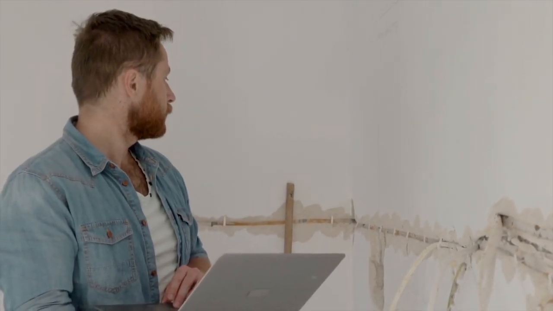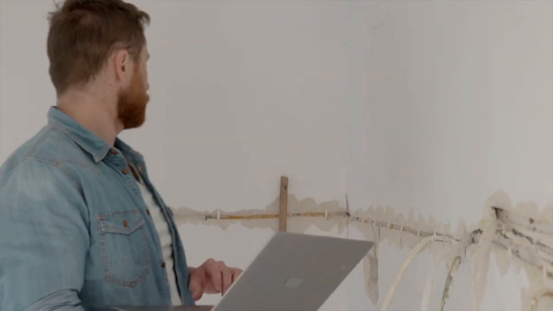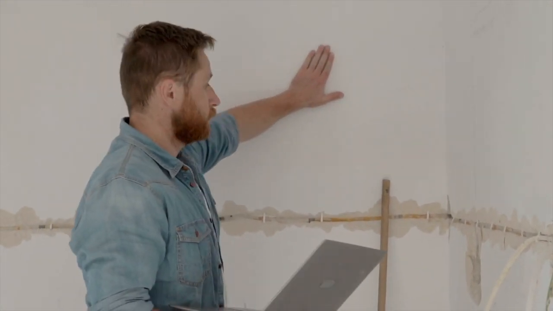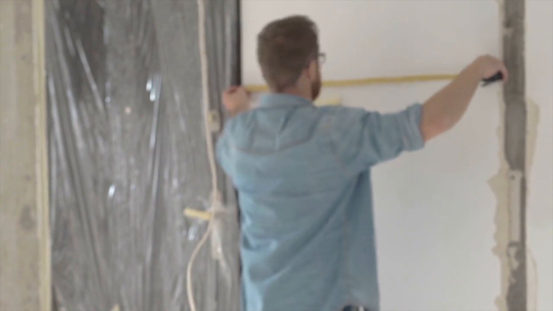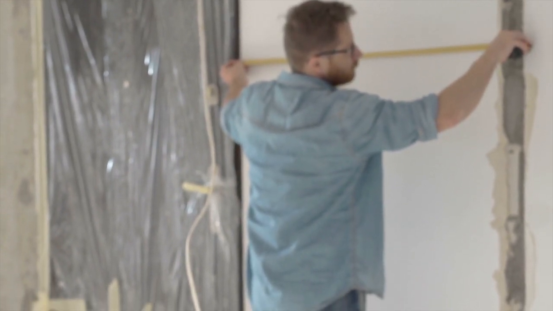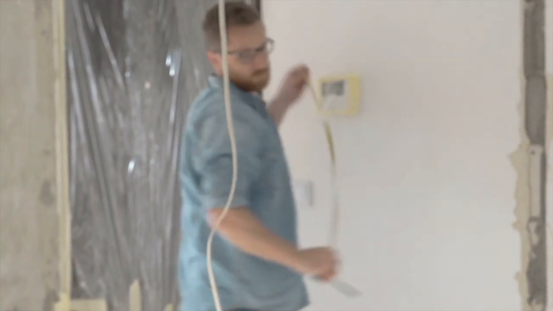Step number 2, subtract the square feet of windows, doors, and other openings in the area to be soundproofed. Calculate the square footage by multiplying the width by the height or length of each wall. Step 3. Determine the number of insulation bags needed by dividing the total square footage to be soundproofed by the number of square feet in each pack.